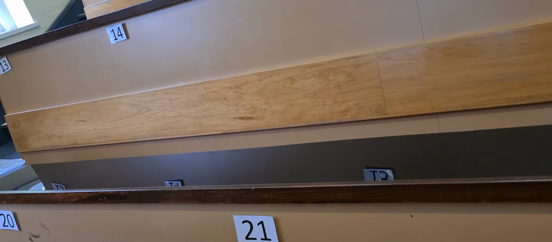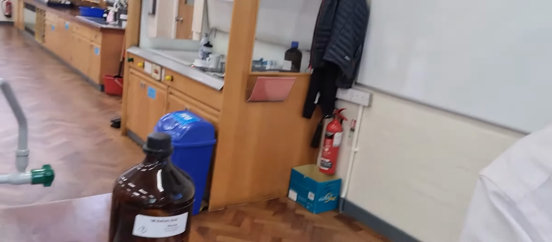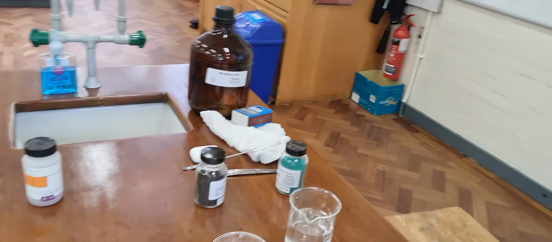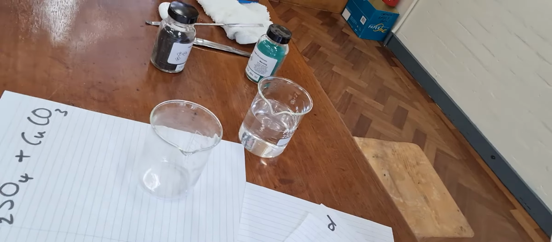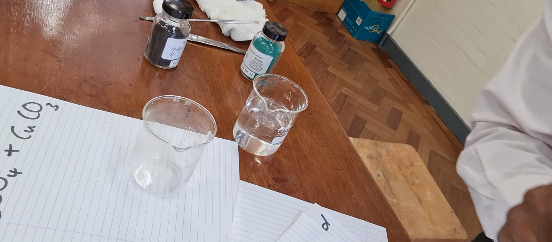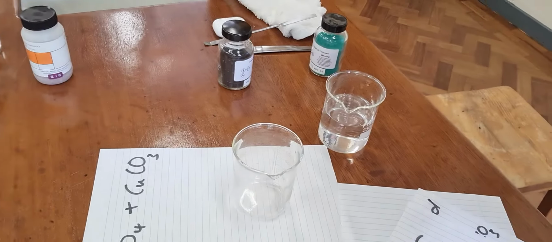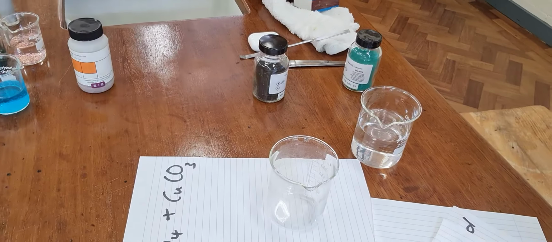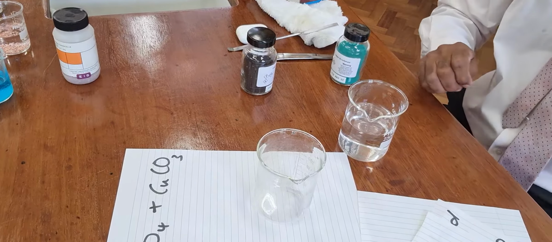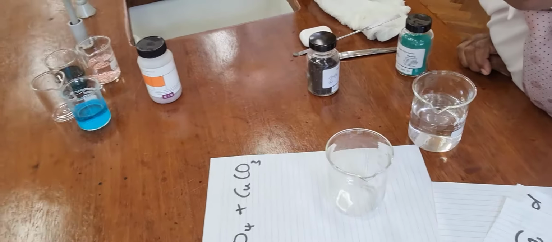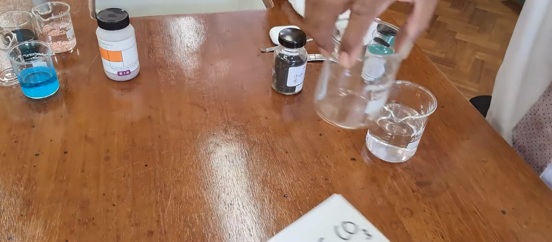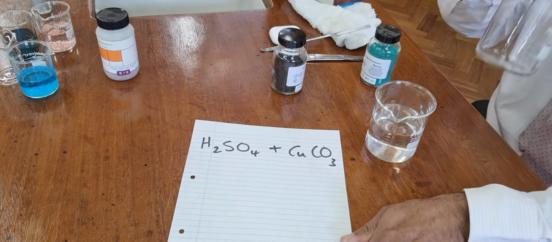Just give me a minute to reorganize this to what I had before. Can you see that?